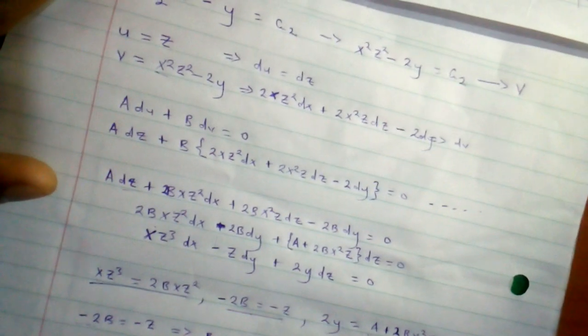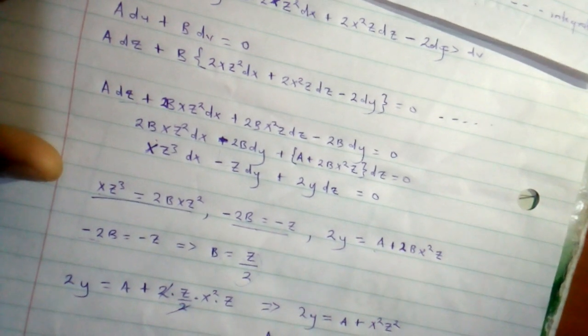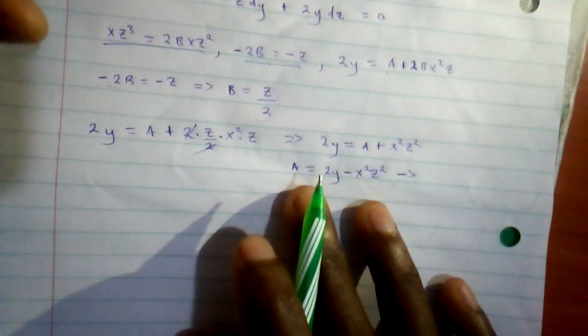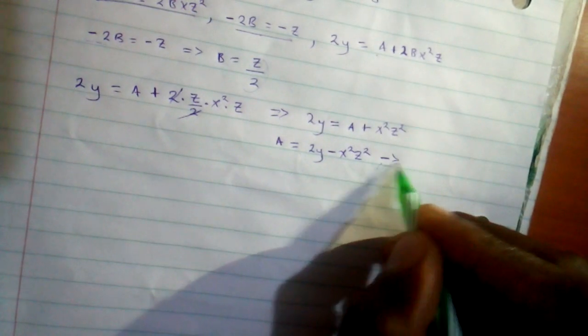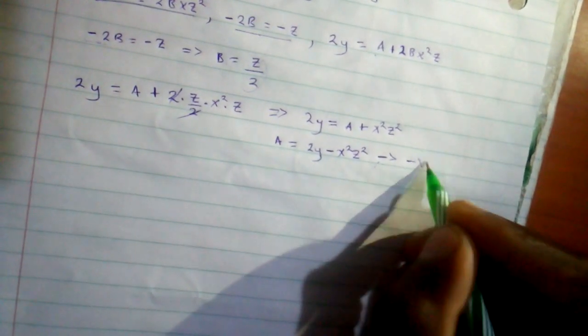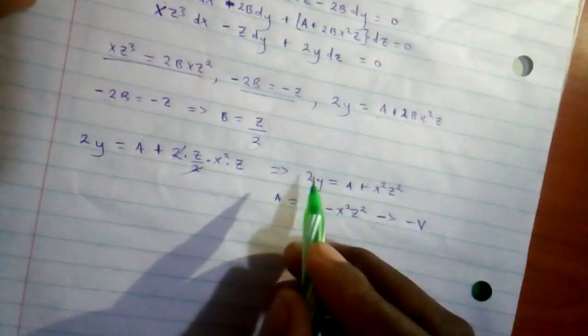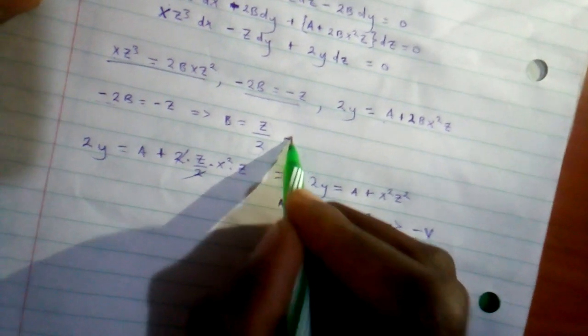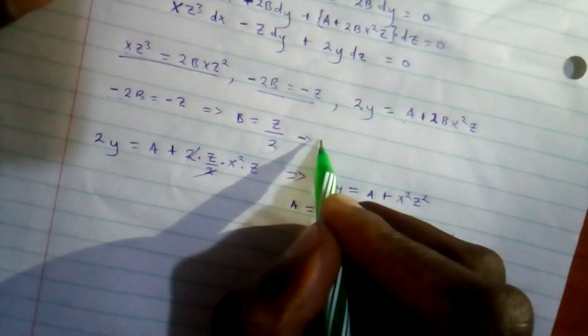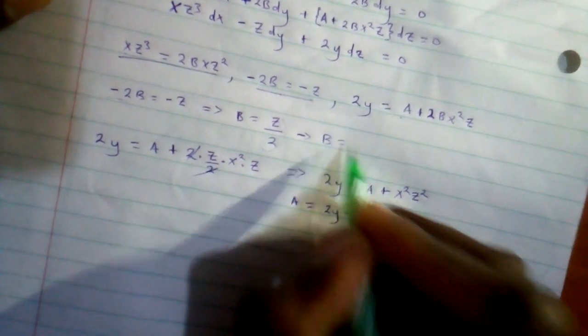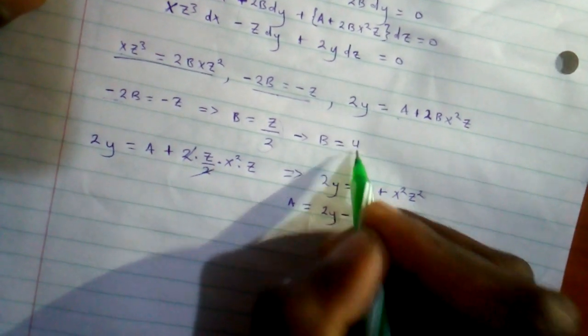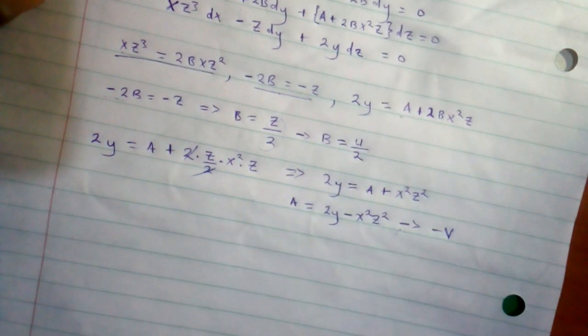So the value of a, if we multiply it by negative, we are going to get the value of our v. So this one will be negative v, and our value of b will be rewritten this way, u all over 2.